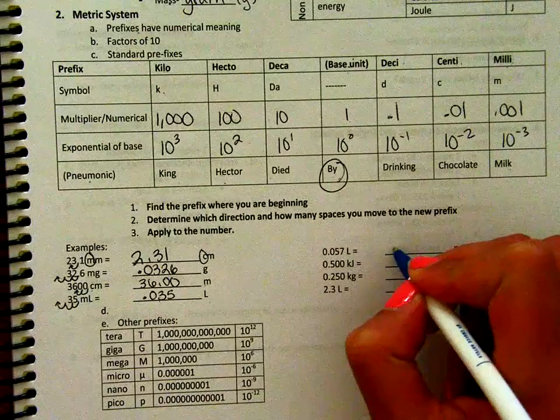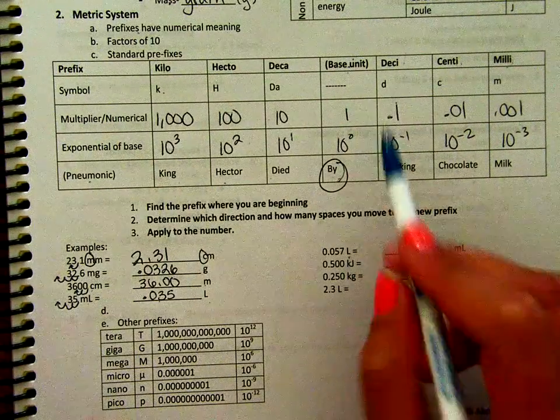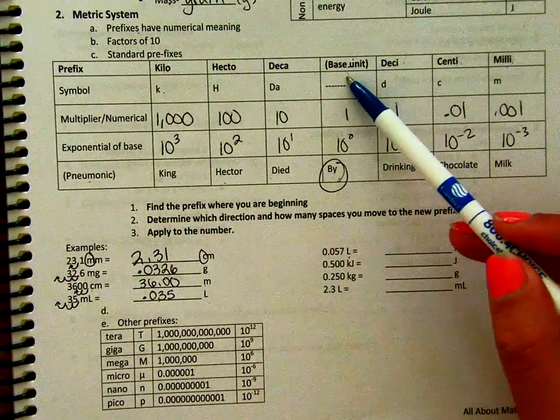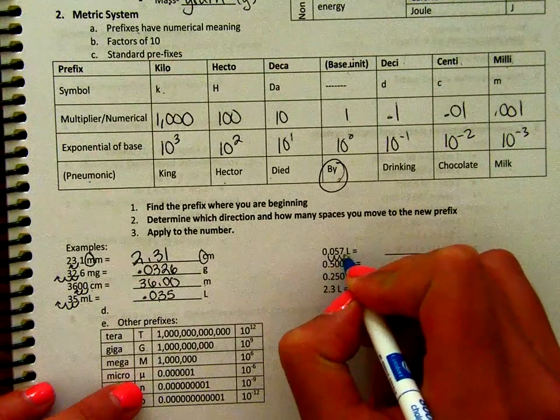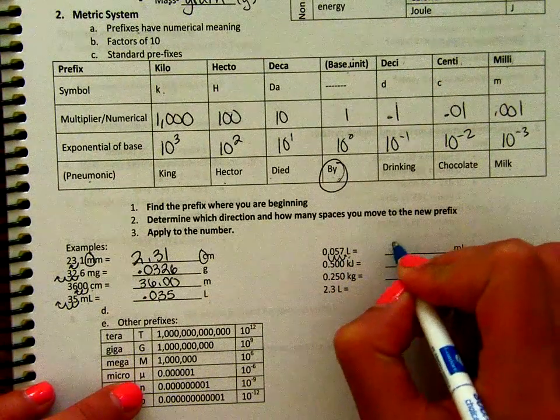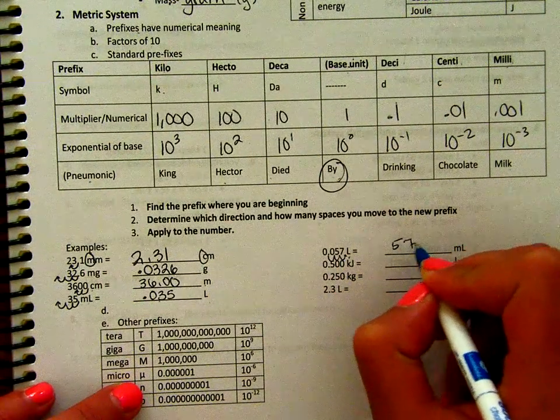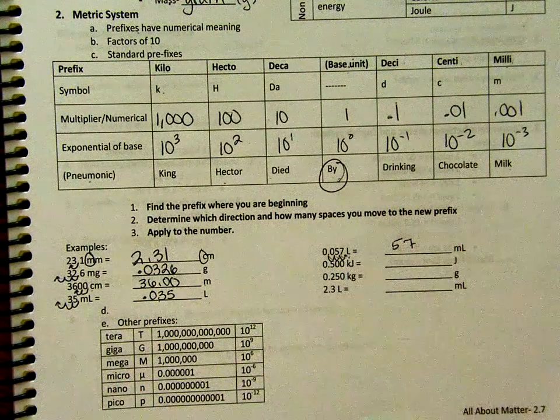All right, here are the answers. So we have liters, which is our base unit, to milliliters. So we're going to go to the right 1, 2, 3. So I'm going to bring my decimal place 1, 2, 3 over. So I have 57 milliliters.